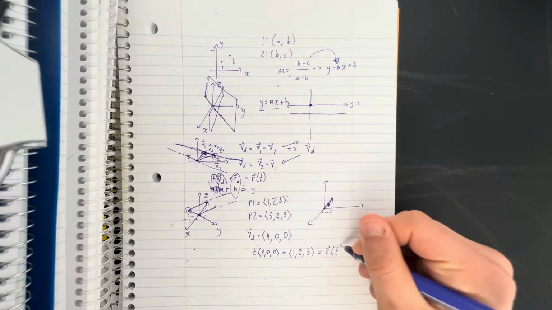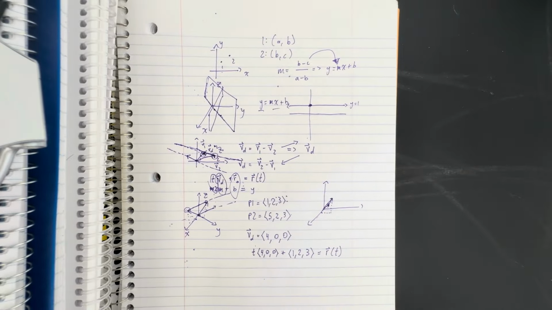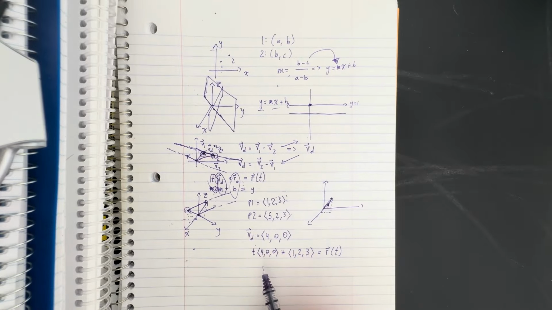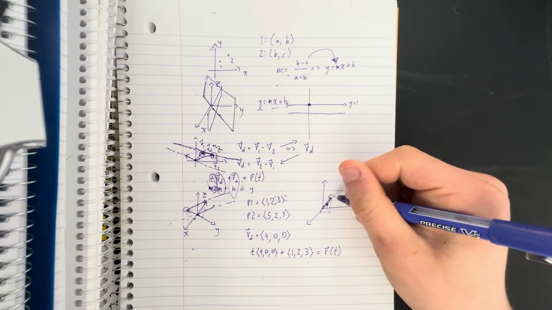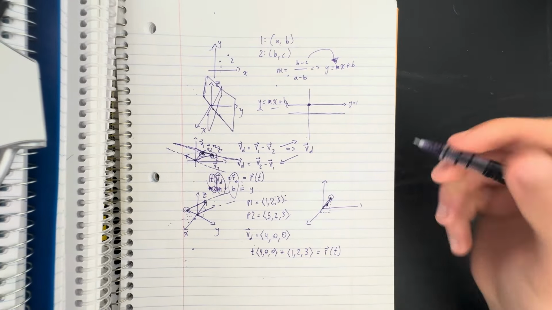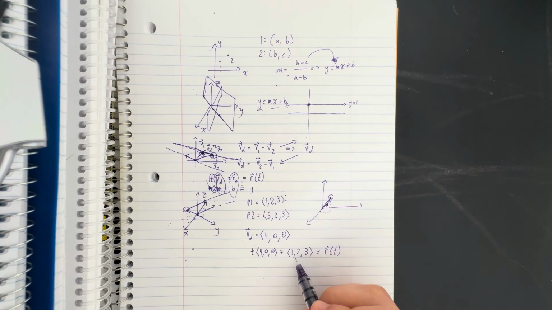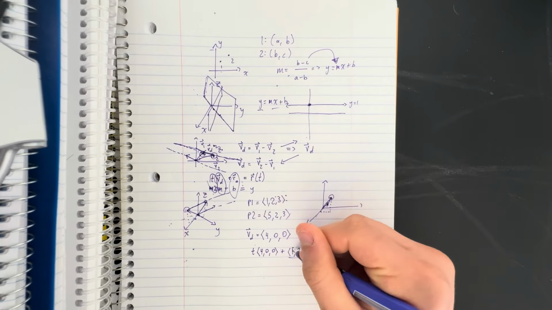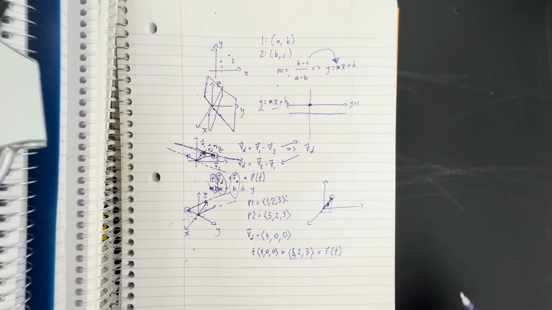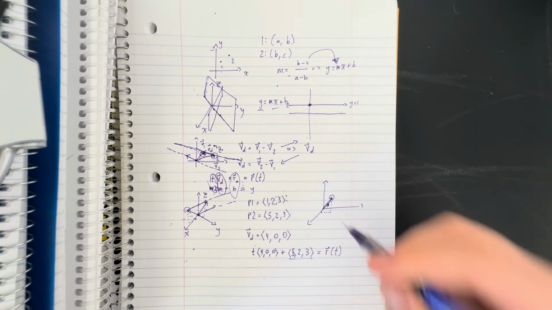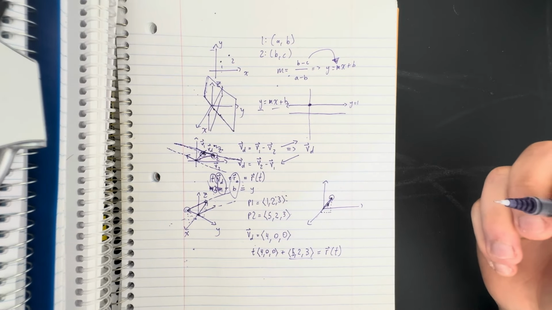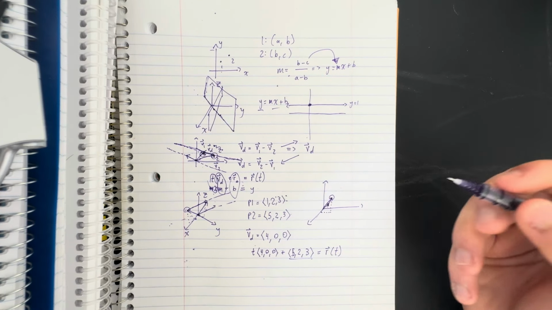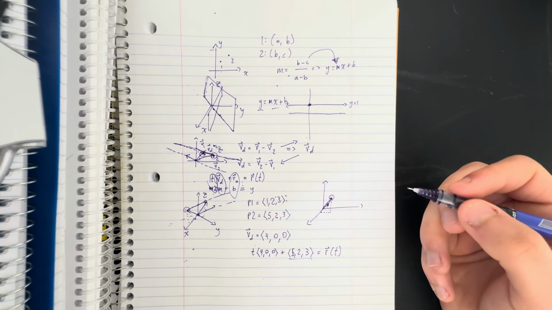And then some important observations about this is that when t is 0, you're going to be found at your anchor point. So you're going to be found right here when t equals 0. And if instead of P1 this was P2, so if this was 5, 2, 3, then same thing, t is 0, you're going to be starting at 5, 2, 3. And then scaling it is going to be different.